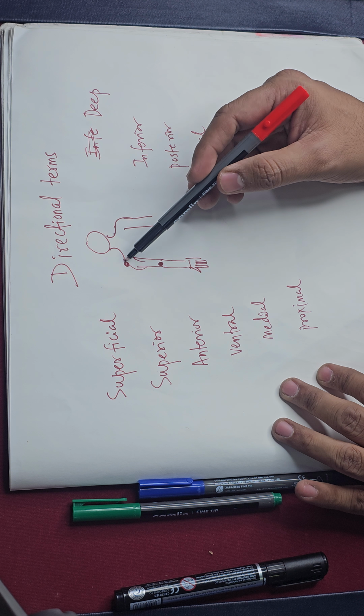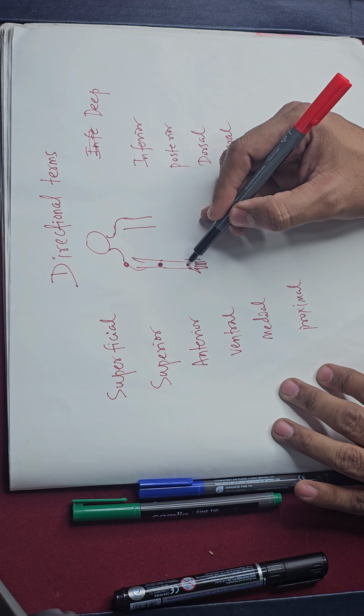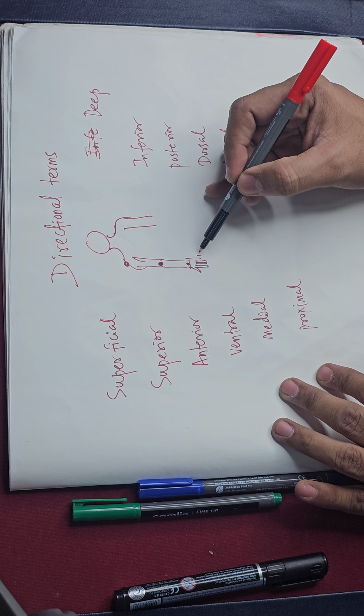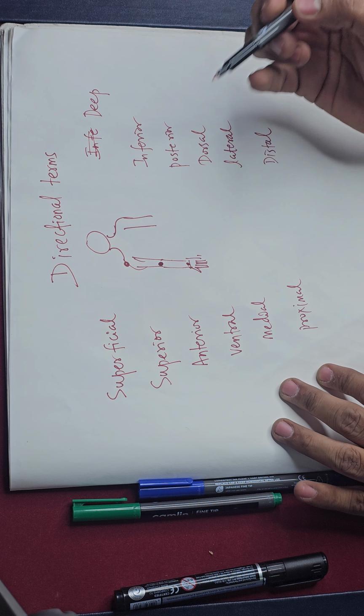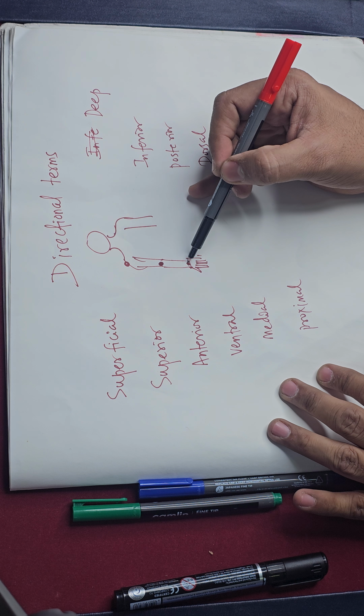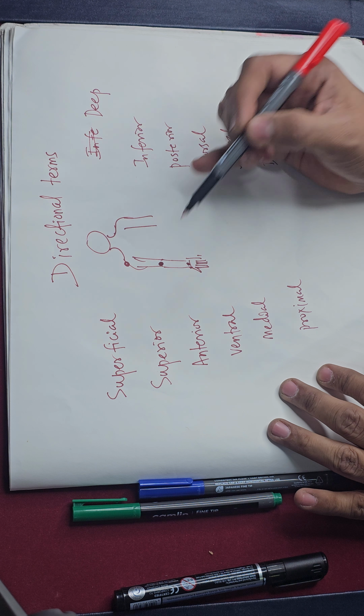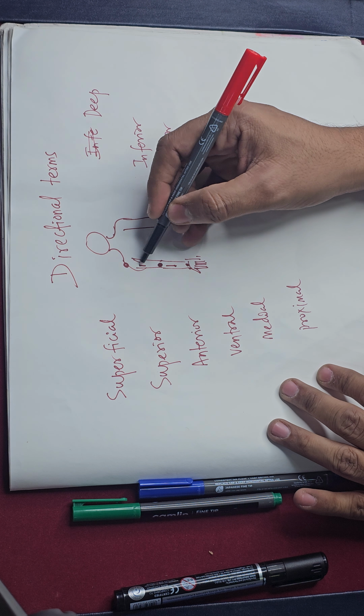Elbow is inferior to the shoulder. If I compare wrist and fingers, fingers are inferior to the wrist. Wrist is superior to the fingers. Elbow is superior to the wrist. Wrist is inferior to the elbow. So similar description.